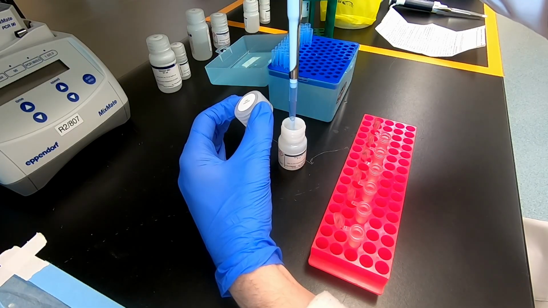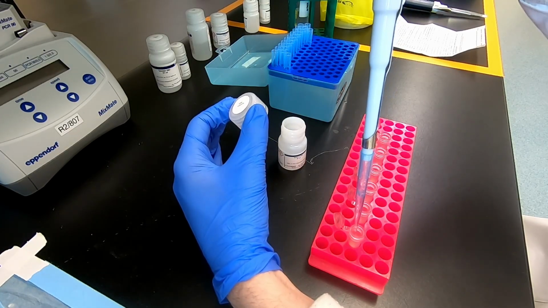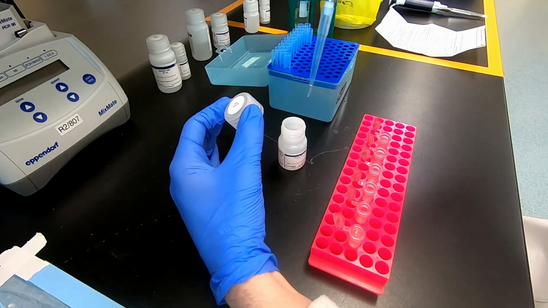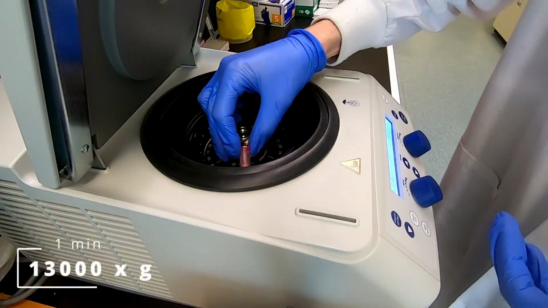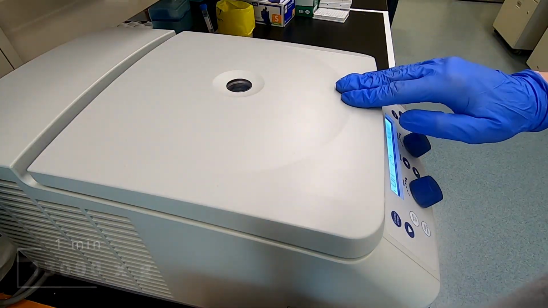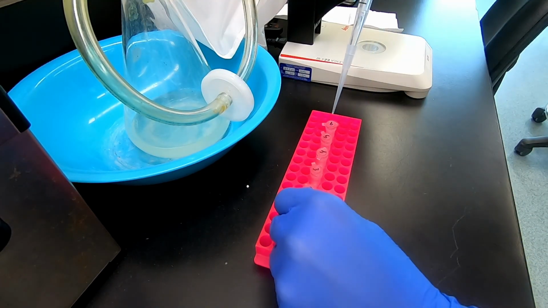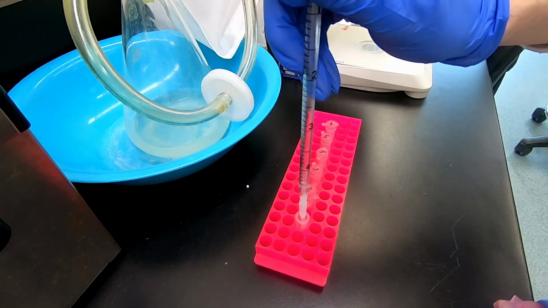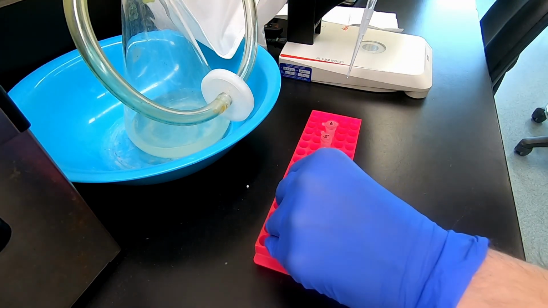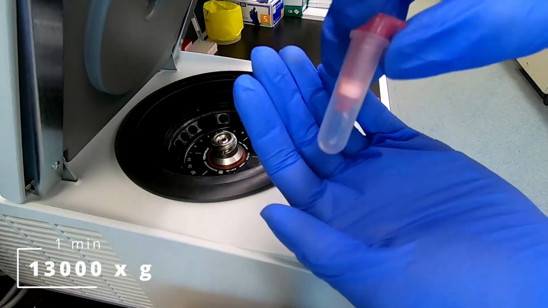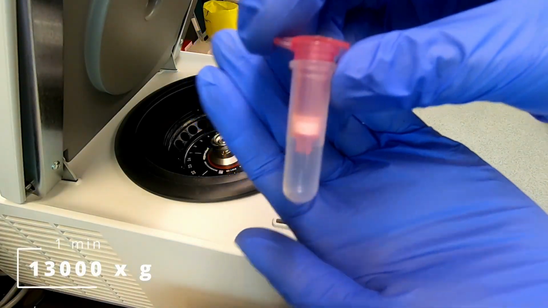and then add wash buffer to the top chamber of the column. Centrifuge the tube again to pass buffer through the column. Discard the flow-through and centrifuge to dry the column of residual wash buffer.